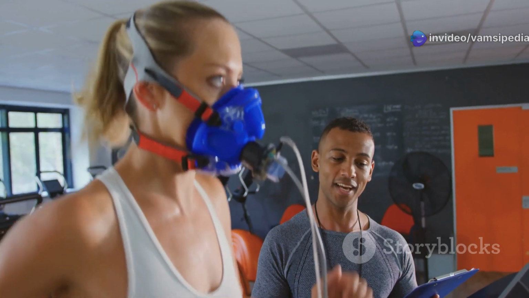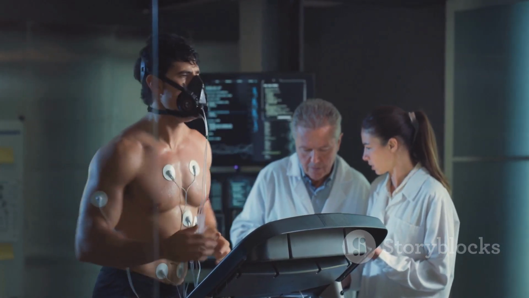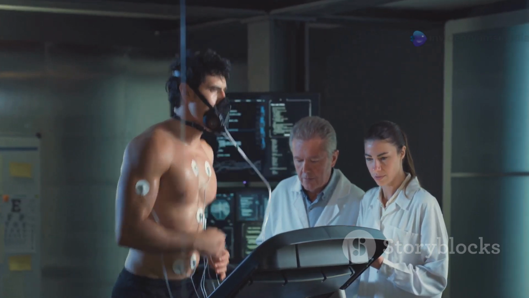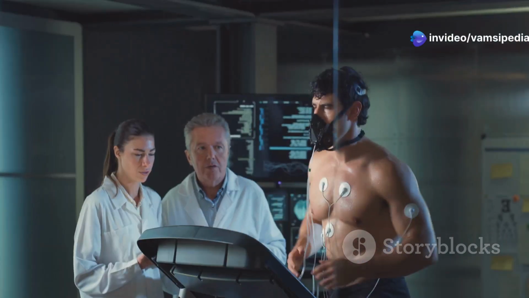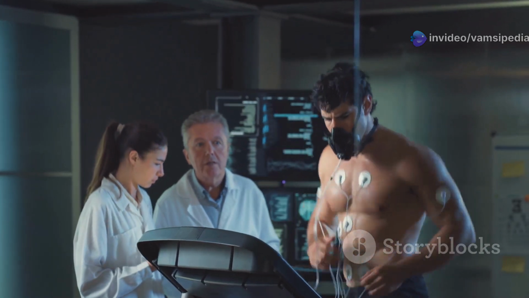Anaerobic threshold, or AT, is next. It's the exercise intensity at which lactate starts to accumulate in the blood. Clinically, a normal AT is around 40 to 60% of peak VO2. A lower AT may point towards deconditioning, cardiovascular disease, or metabolic disorders.